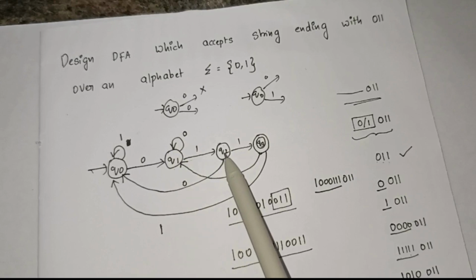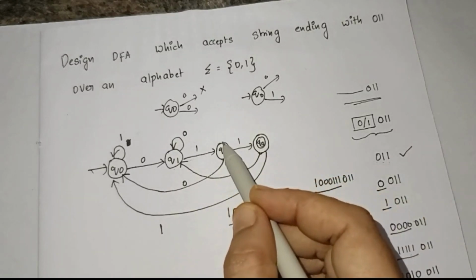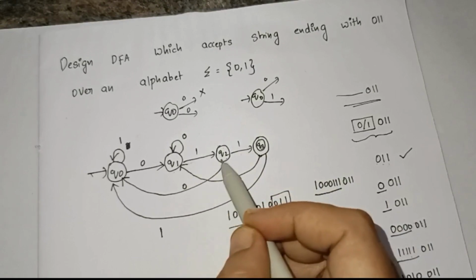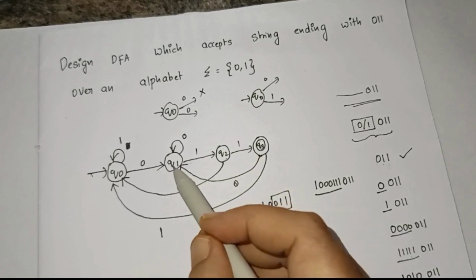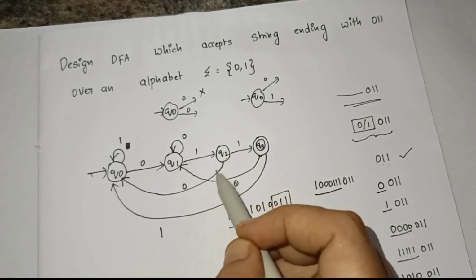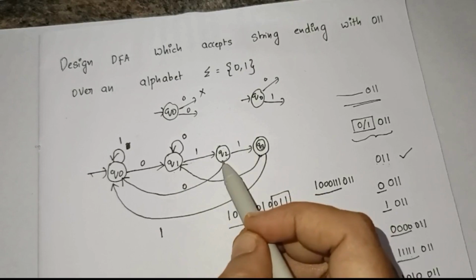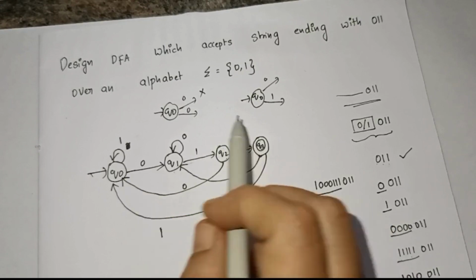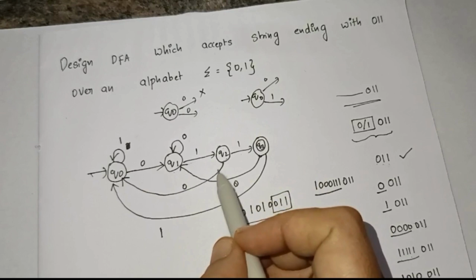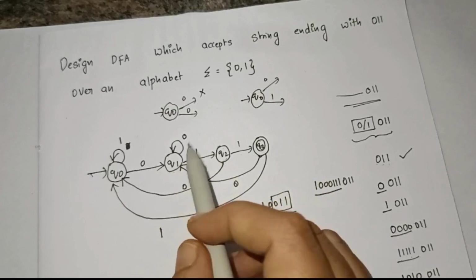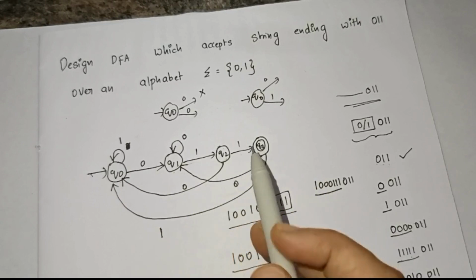Now if you take Q2, with 1 we have it, and with 0, I can't put a self loop on the same state because it will end up with 0 1. You can make a transition from Q2 to Q1 also. That is also fine. Q2 to Q0, it will become 0 1 1. It's good. You can take it like this or like this. Both are correct. So I have taken it to Q0. You can take Q2 on 0 to Q1 also. So Q2 on 0 and 1, we made the transitions.